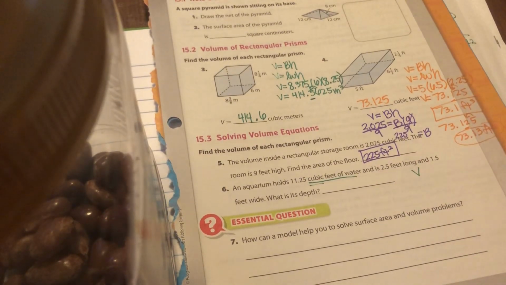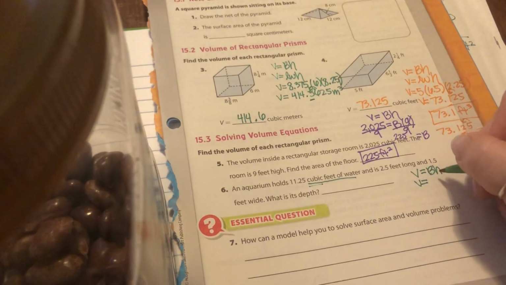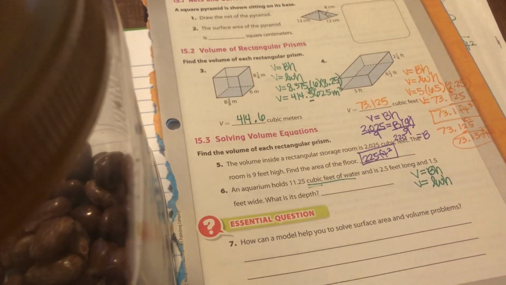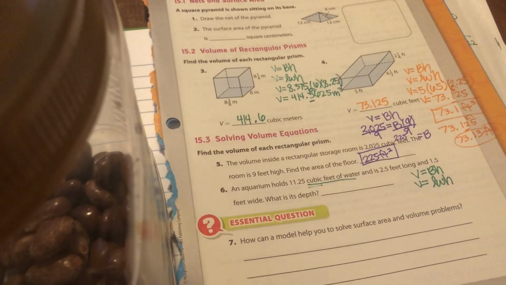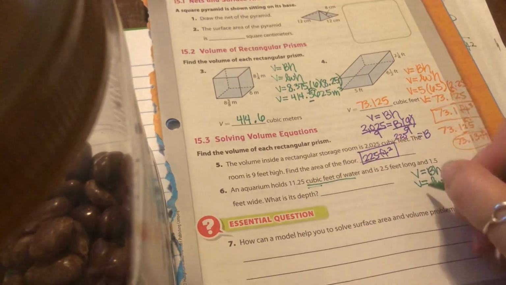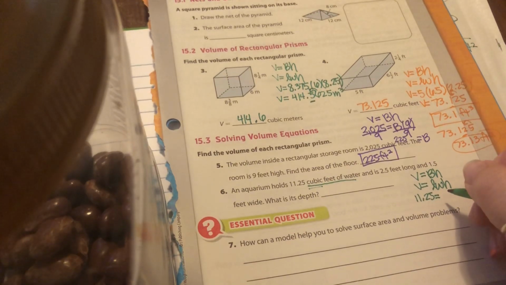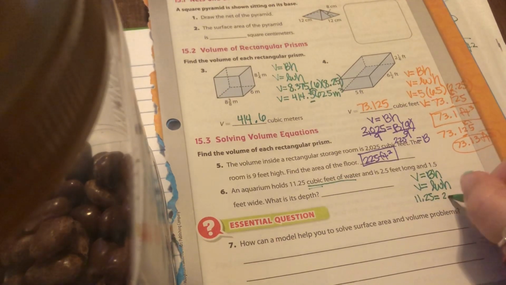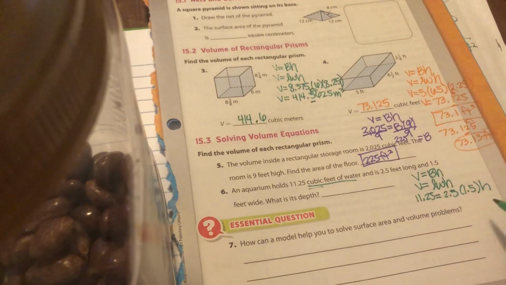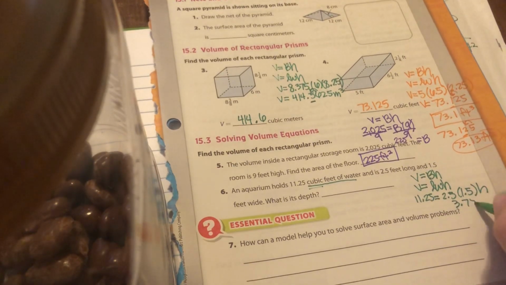And it's an aquarium, which we know is a rectangular prism, and a rectangular prism has a rectangular base, so length times width times height. Okay, so I'm going to go ahead and use that. It says that the volume is this many cubic feet. And then my length is 2.5, my width is 1.5, and we don't know the height. So go ahead and multiply 2.5 times 1.5, and you get 3.75.